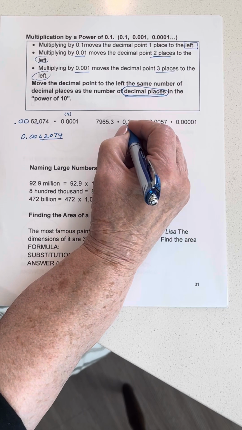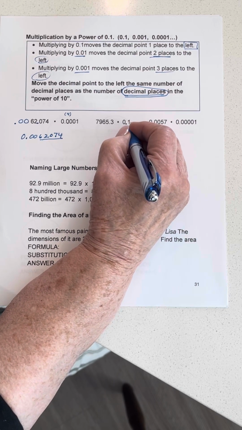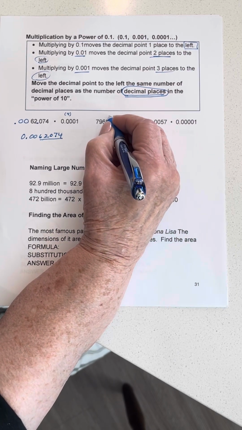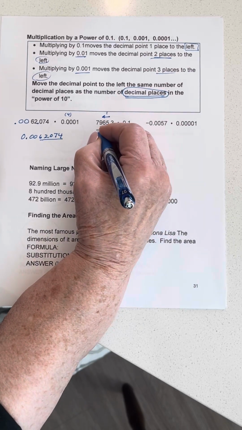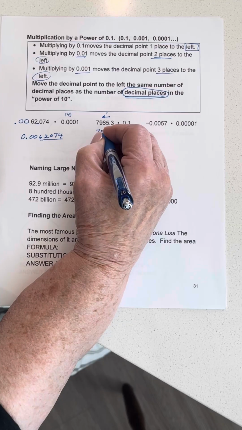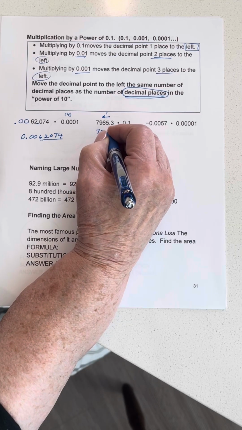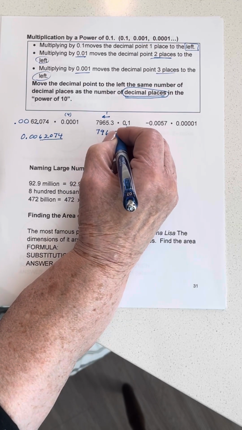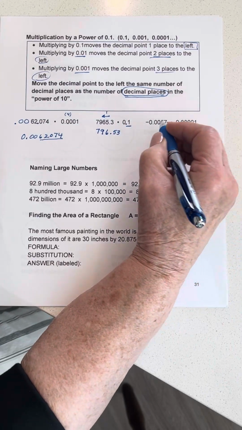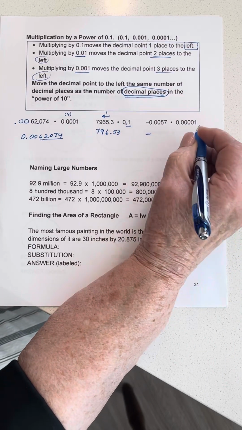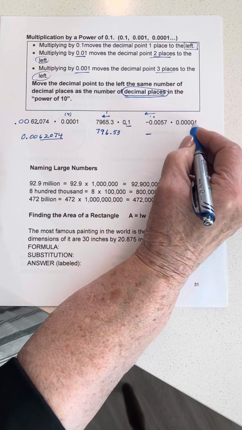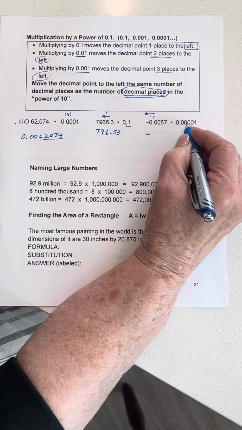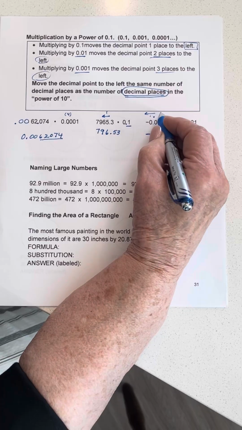Okay, now we're multiplying by 1/10. We have 1 decimal place, so we're going to move this decimal point to the left 1 place. 796 and 53 hundredths. Now this is a negative again, so we know we're going to have a negative, and we're going to move this decimal point to the left 1, 2, 3, 4, 5 places.